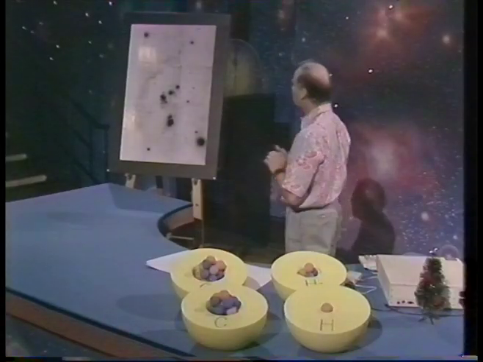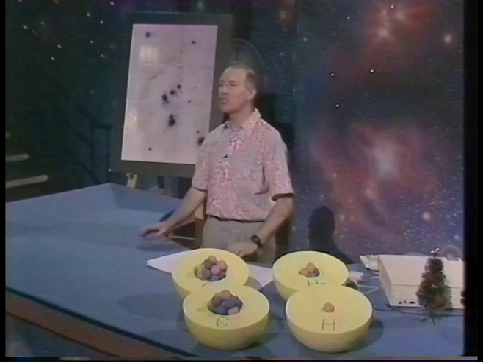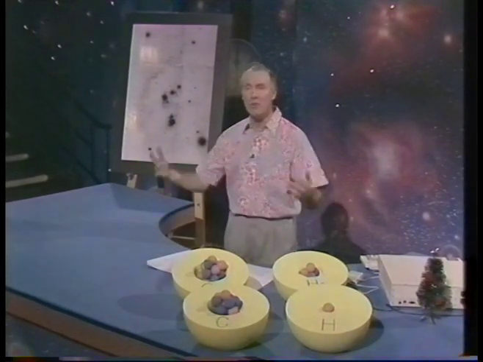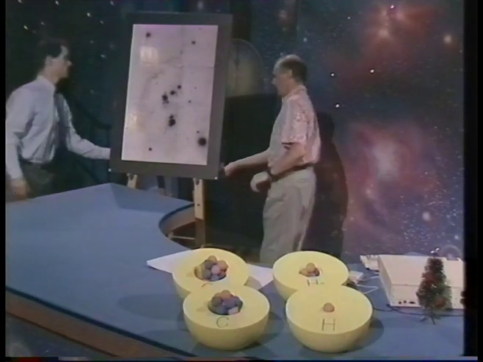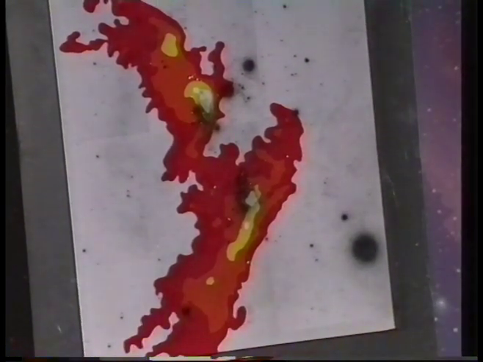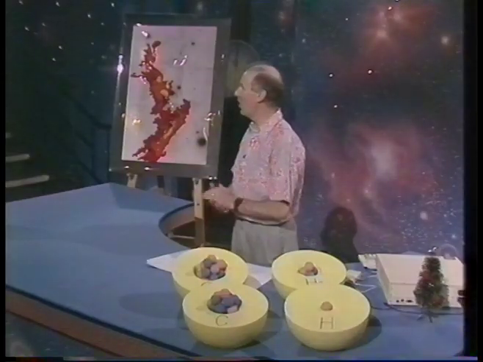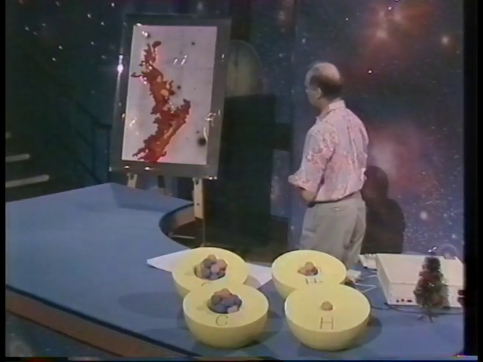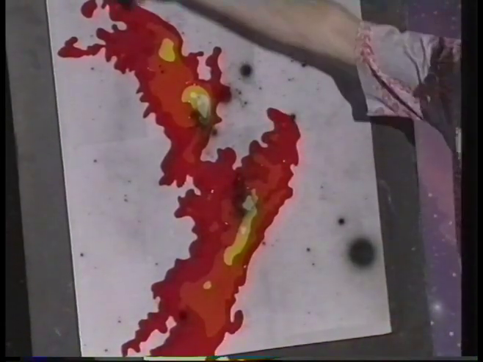Now, here is our constellation of Orion. And what I'm now going to do is to overlay on top of this the distribution of cold molecular gas in the Orion constellation. Let's just whip it over. There we are. What that is showing you is where all the carbon monoxide is in the region of the Orion Nebula. And you can see they're gigantic. Huge clouds here, extending way up to the north and way down to the south here.